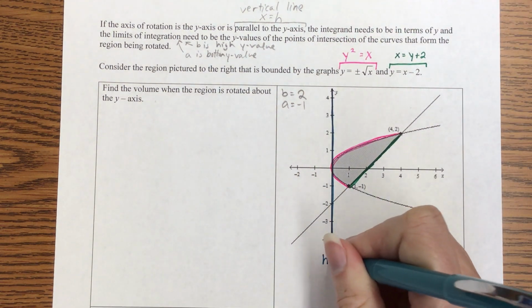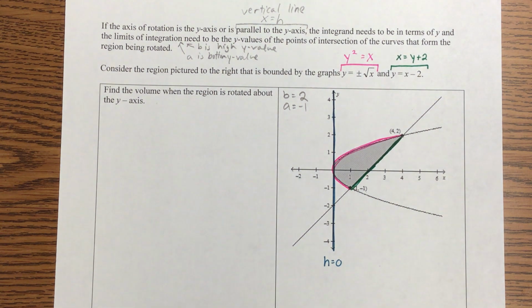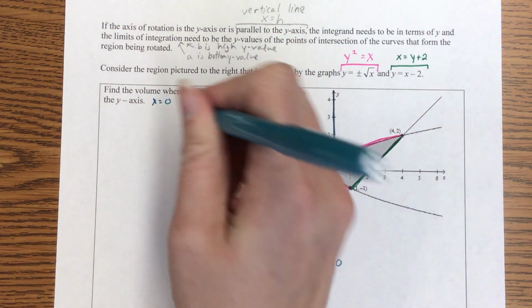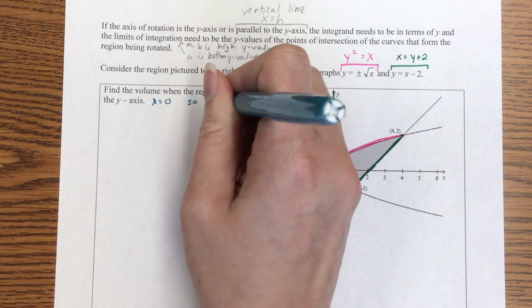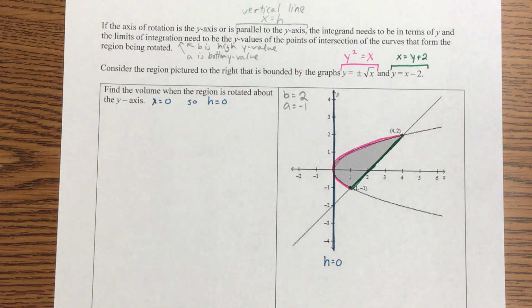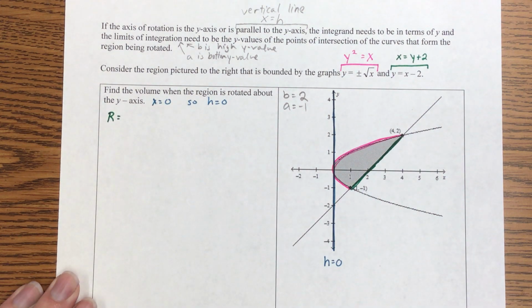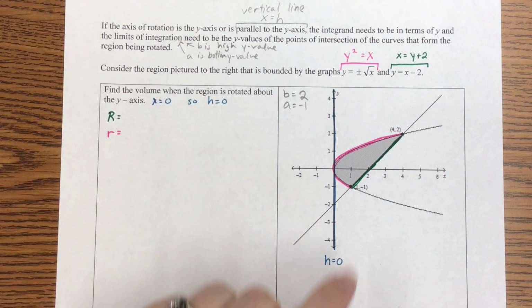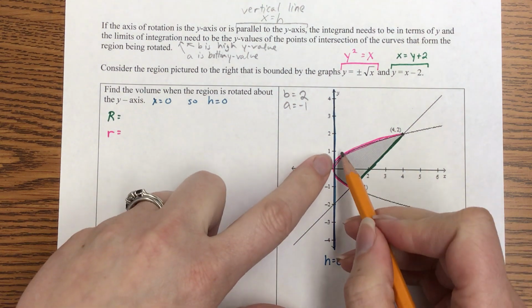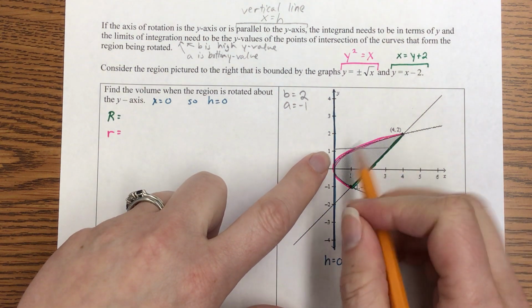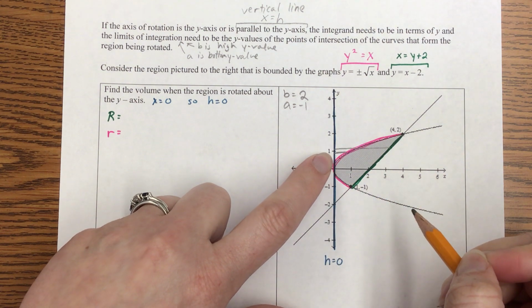Okay, that would be h equals 0, right? The x value there is 0. X equals 0 is the equation of that line, so h equals 0. We need big R and we need little r. Okay, so for the green, hopefully we noticed I used green for big R because the distance between the blue and green is big and the distance between blue and pink is small.